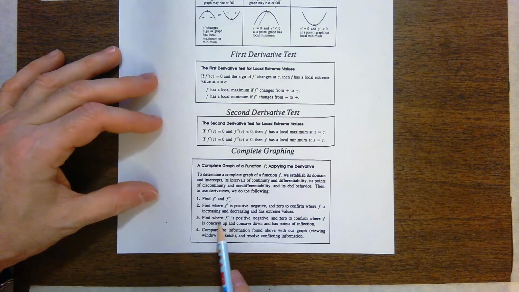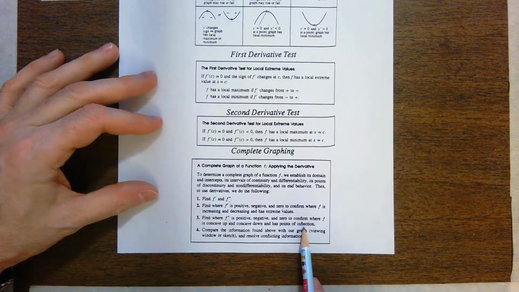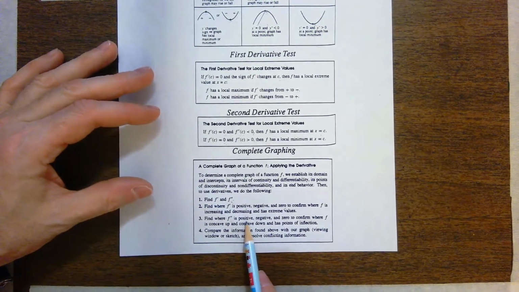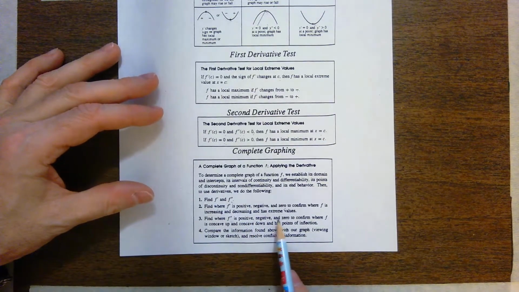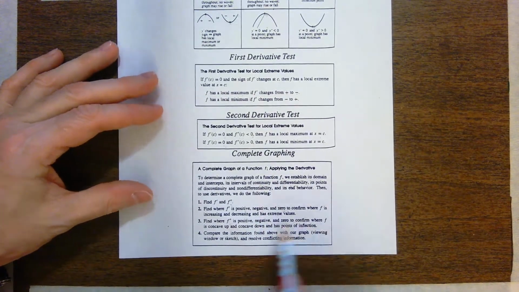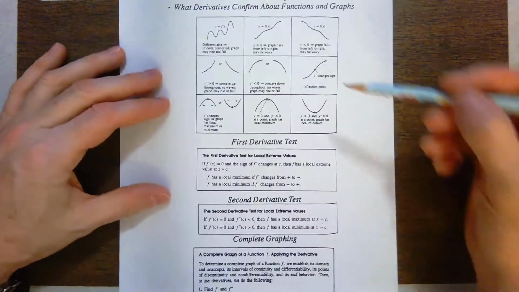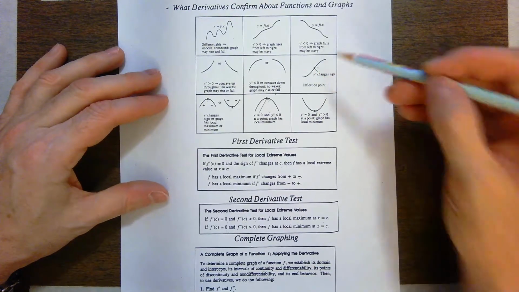Next, looking at the second derivative, where is the second derivative positive, negative, and 0, to confirm where it's concave up and concave down, and where the points of inflection are. If the second derivative is positive, it's going to be concave up. If the second derivative is negative, it's concave down. If the second derivative is 0 and the first derivative is 0, it's an inflection point, but it's not changing. Kind of like right here. That's an inflection point, but it's not a maximum or a minimum.